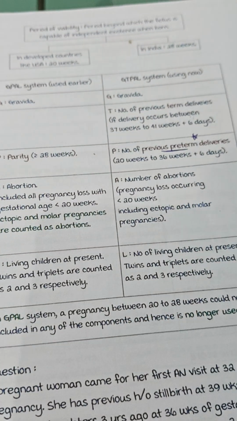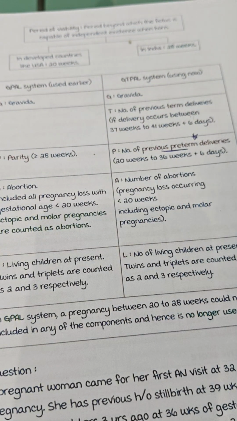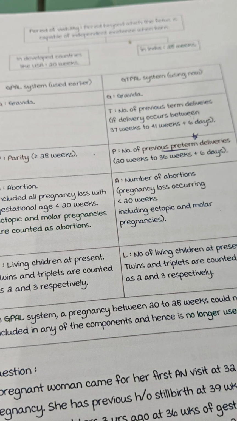So what is the period of viability? Period of viability is the period beyond which the fetus is capable of independent existence. In developed countries it is 20 weeks, but in India it is 28 weeks because we lack many facilities not available at our setup.